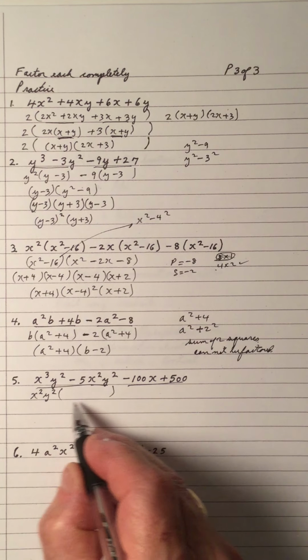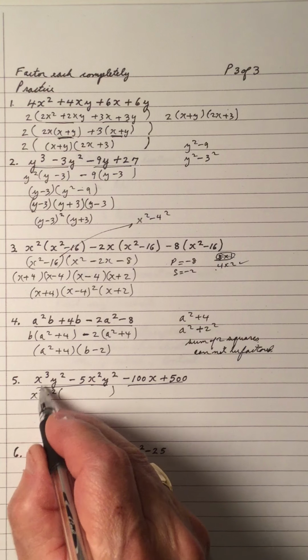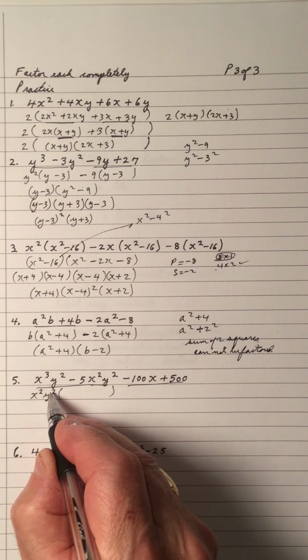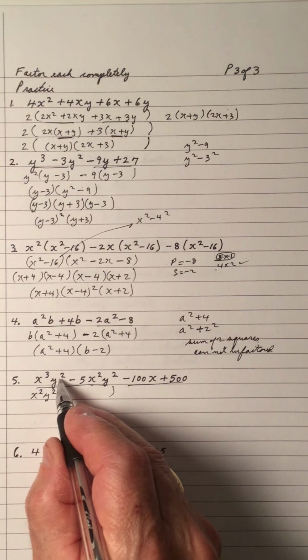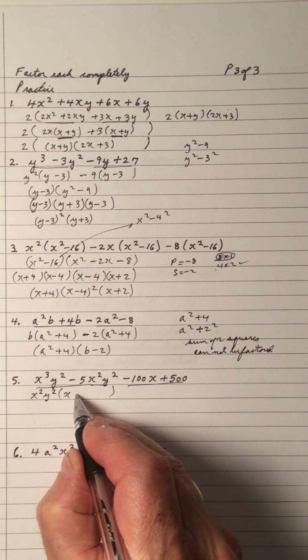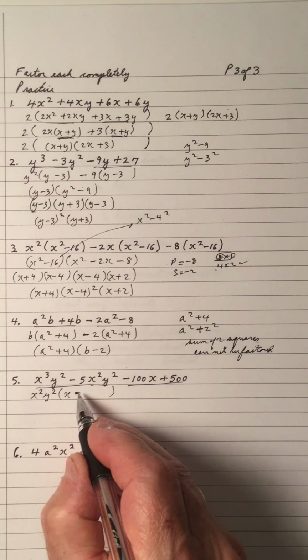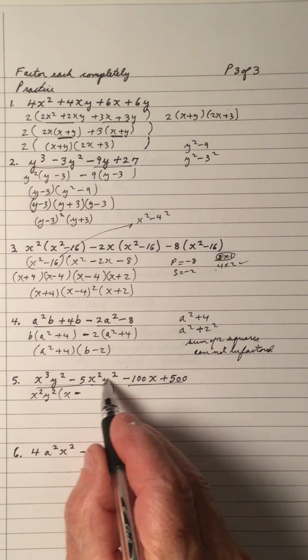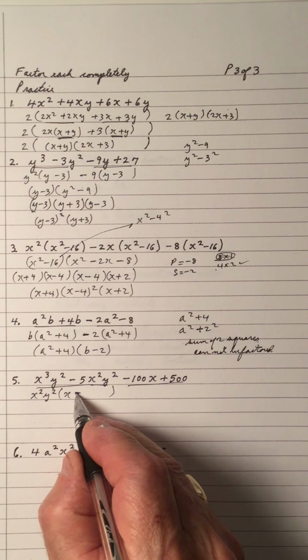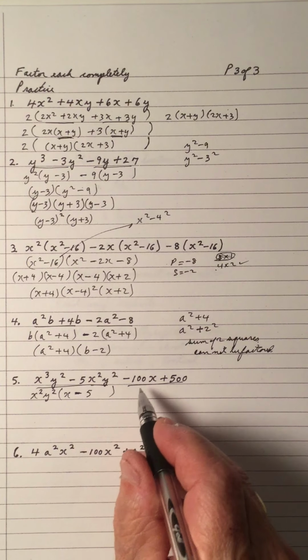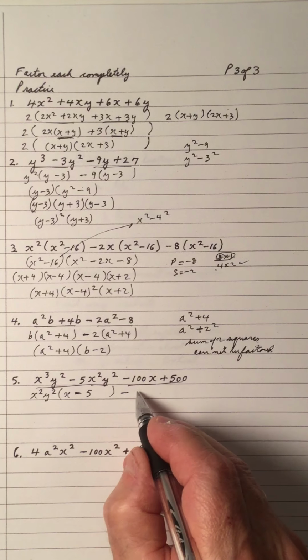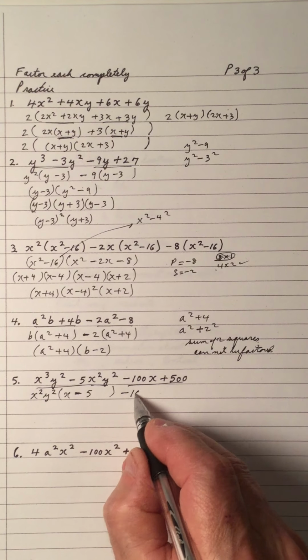So we take the first 2, and we divide x squared y squared into x cubed y squared. We get an x. And we divide negative 5x squared y squared by x squared y squared. We get a negative 5. And right here we have a negative, and we have a GCF of 100.